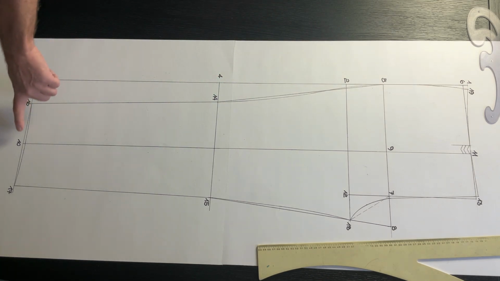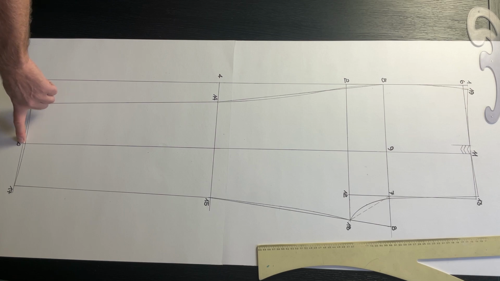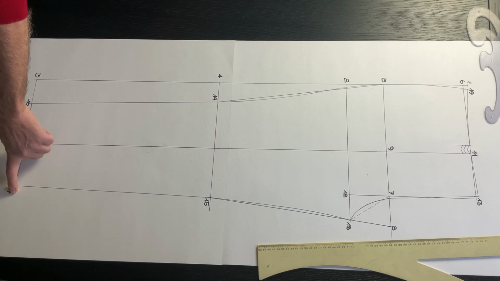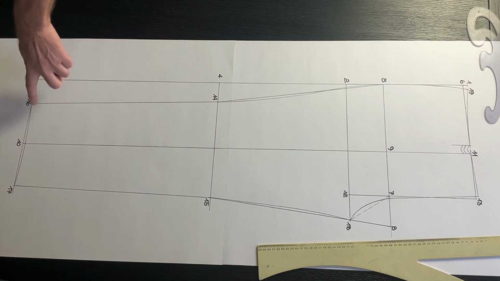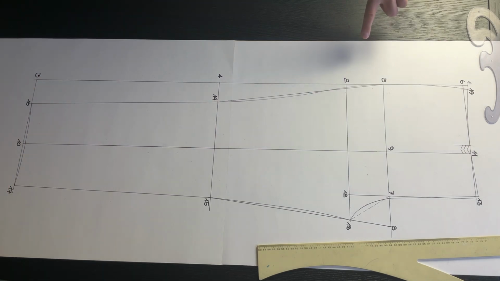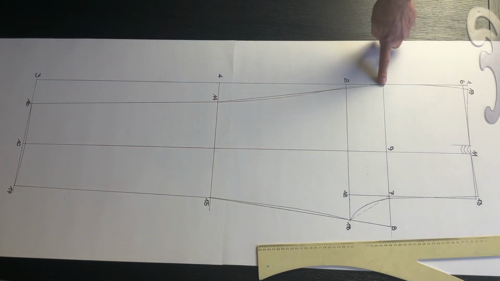From point 10 at the bottom, measure 1/4 of the foot width minus 1 centimeter out on each side. This is 16 and 17.